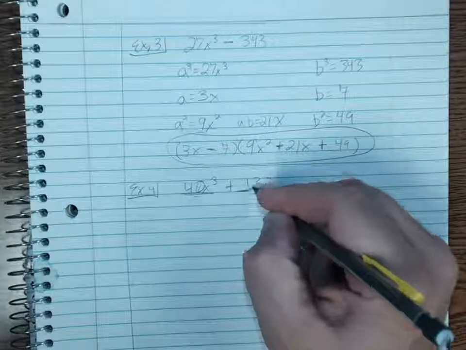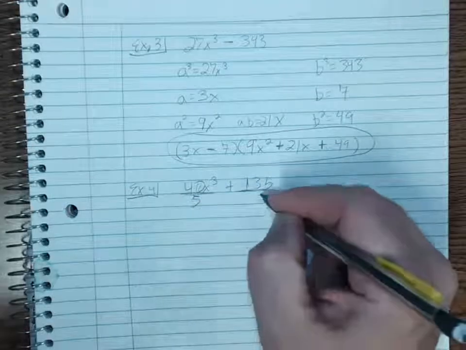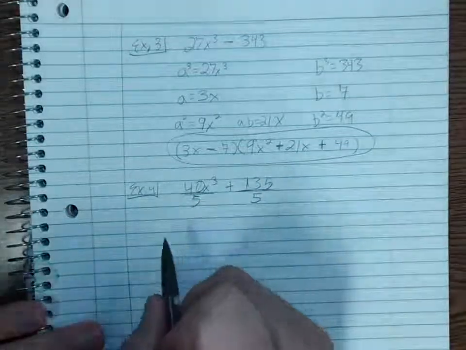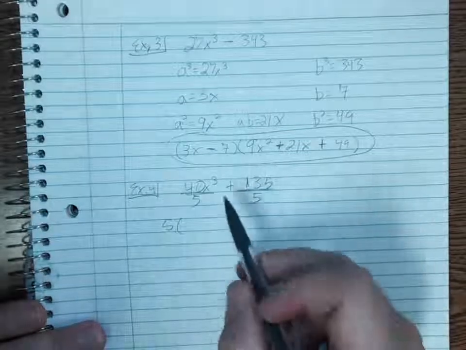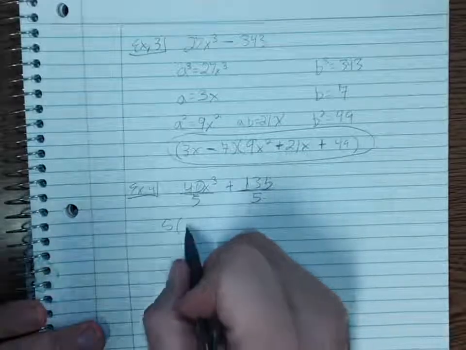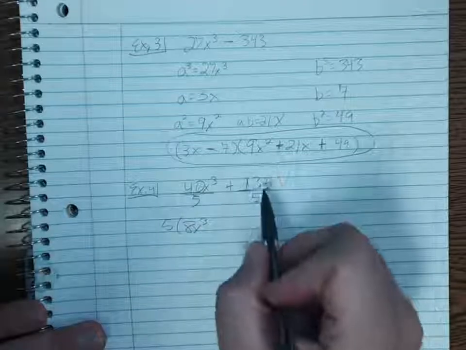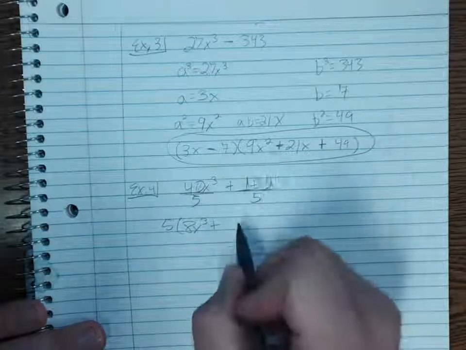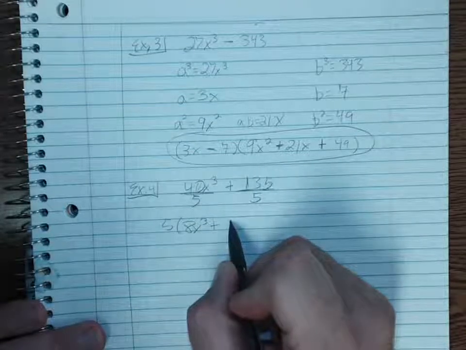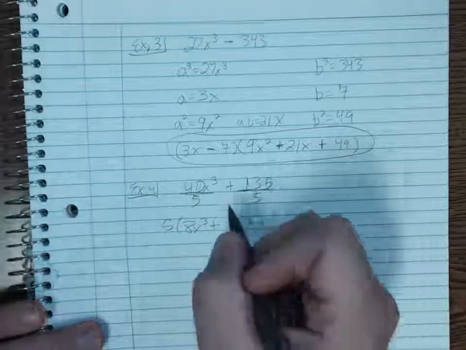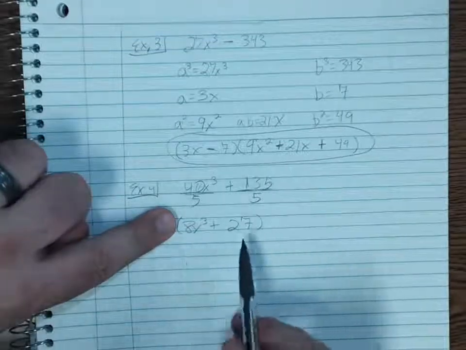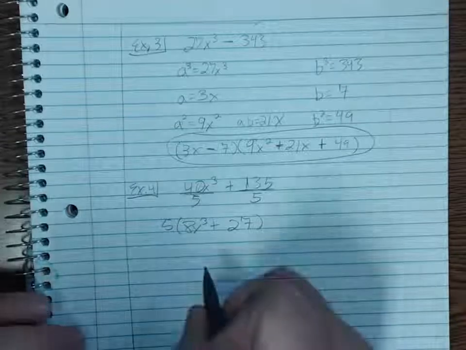Okay, let's do 135. What I wanted it to be was 5. That's where I was going, just keeping it simple. So when you factor out a 5, 40x cubed divided by 5 is 8x cubed. Then 135 divided by 5 is 27. And now we can use what's in the parentheses and go through our whole process, and life is good.